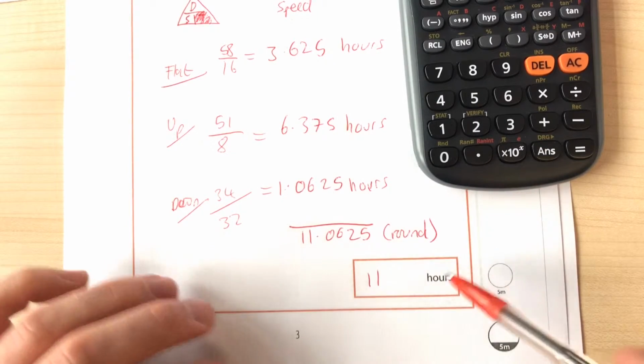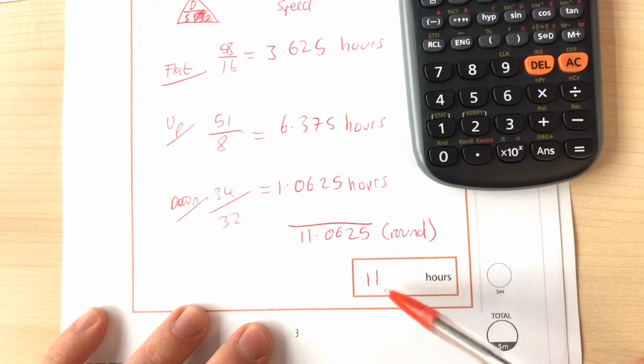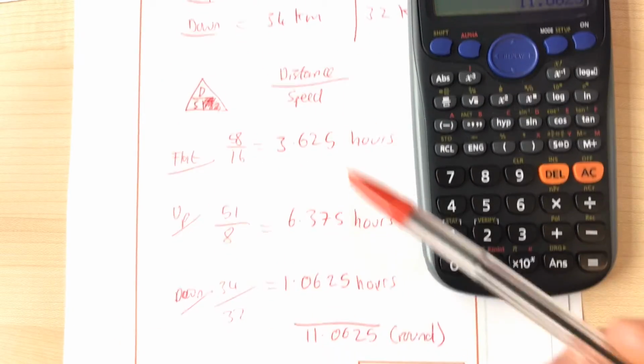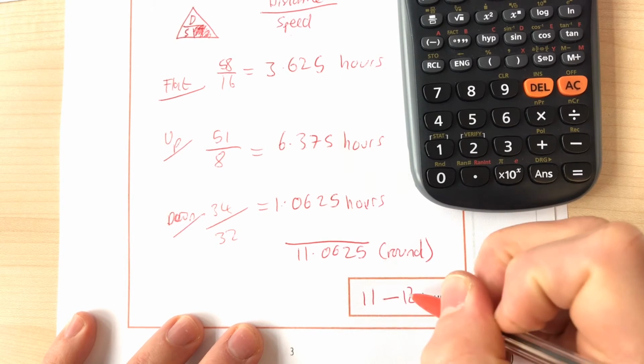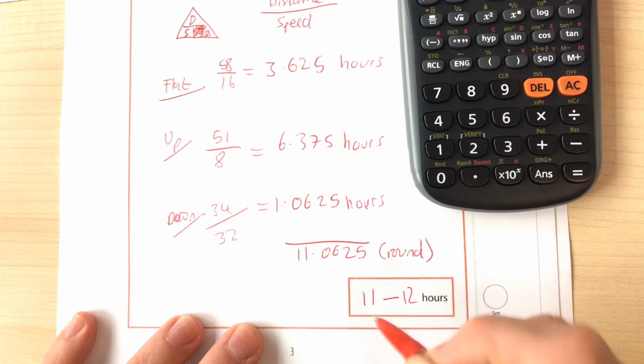Now the mark scheme states you can have anything between 11 and 12 hours. So you may have had a slightly different method, and then your rounding may have changed. However, eventually you can have anything between 11 to 12 hours inclusive. So that means including 11 and 12.